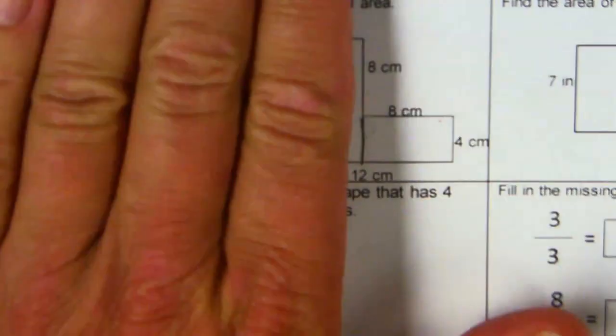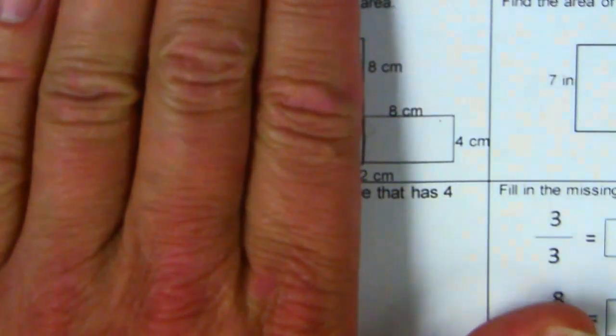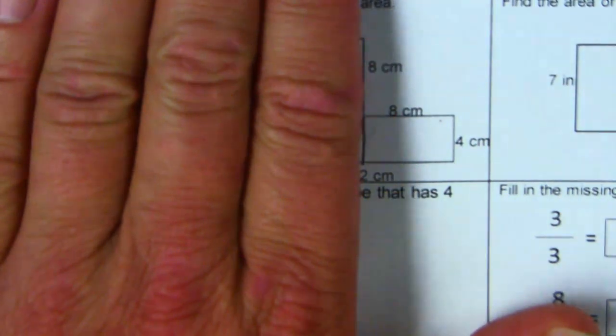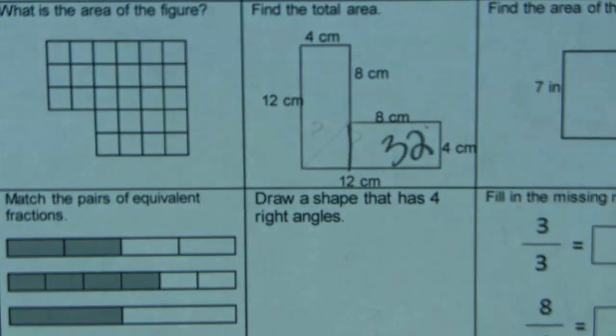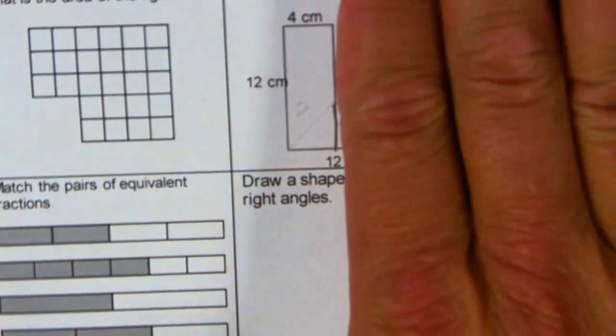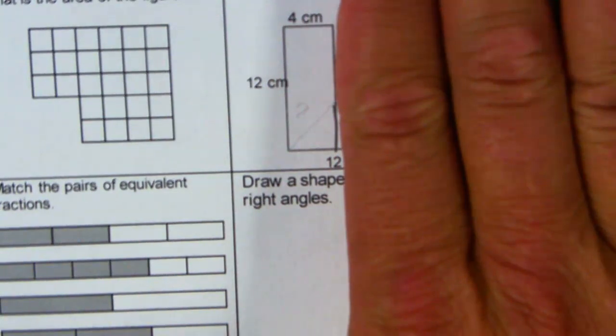Okay, you can use your hand to see the 2 shapes. We have an 8x4, 32. You can use your hand to see the other shape. That's a 4x12, which is 48.